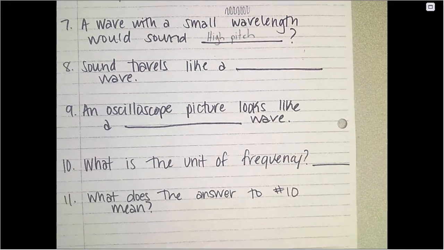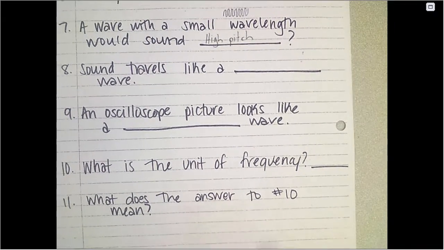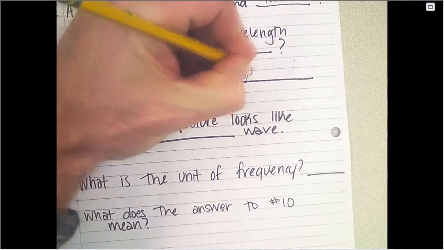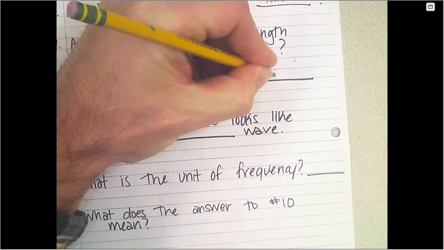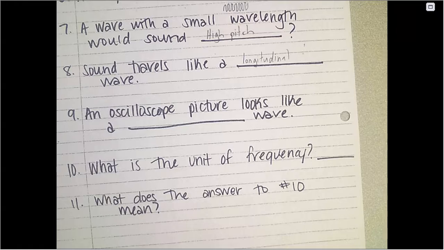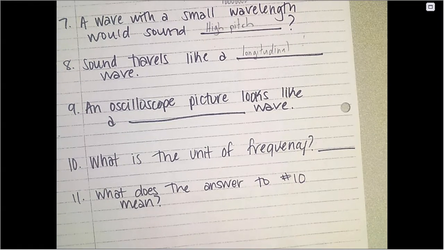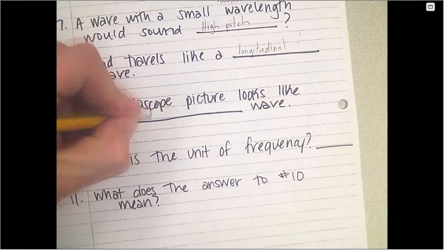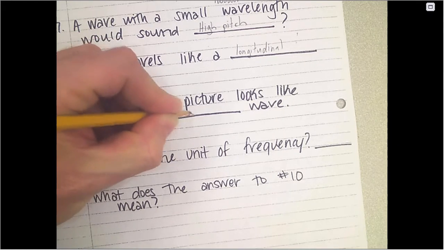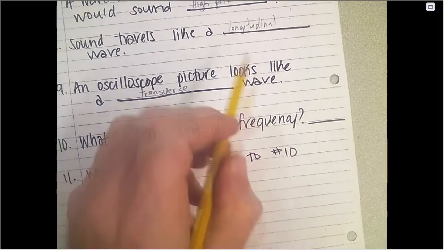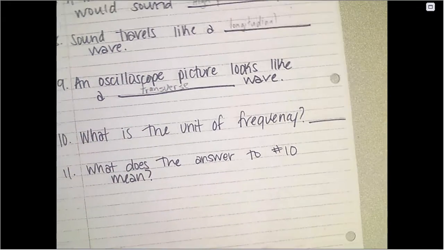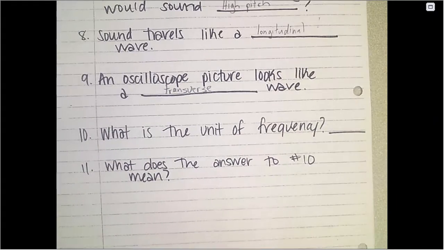We know that sound travels like a longitudinal wave, a series of compressions and rarefactions. Number 9, an oscilloscope picture looks like a transverse wave. So sound travels as a longitudinal wave, but when we picture it on an oscilloscope, we see it as a transverse wave. Another thing that is kind of confusing.